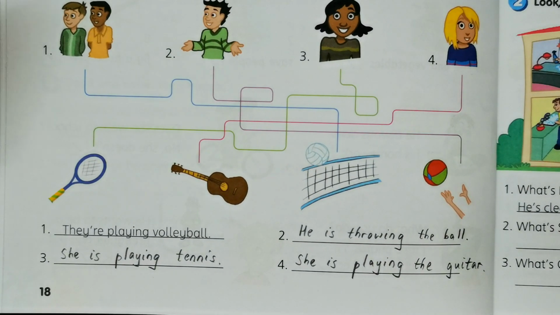So number 1, 2, 3, 4, we finished this page. So that's it for this page, page 18 of the Get Smart Plus 3 workbook.